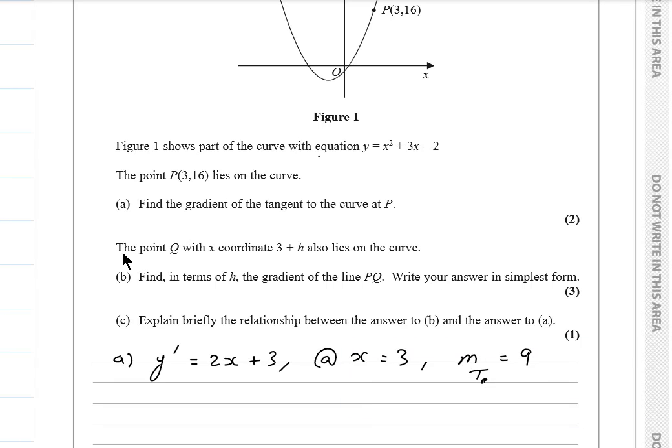Okay, the point Q with x coordinate 3 plus h also lies on the curve. Okay, Q also is on the curve. Okay, B, find in terms of h the gradient of the line PQ. Write your answer in simplest form. Okay, very good.